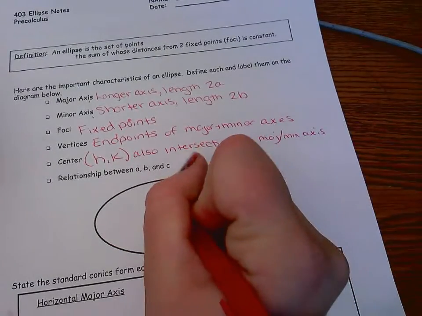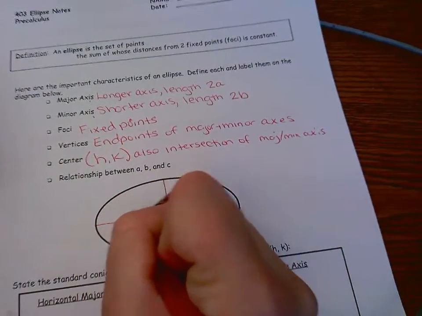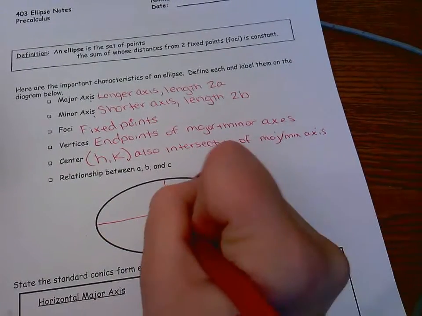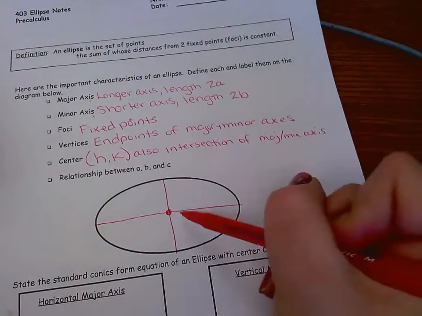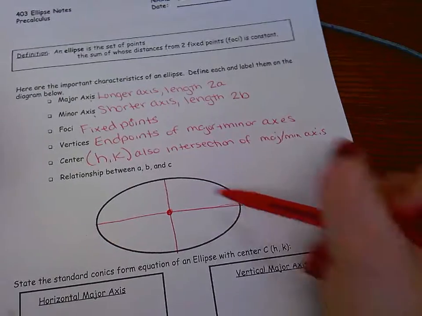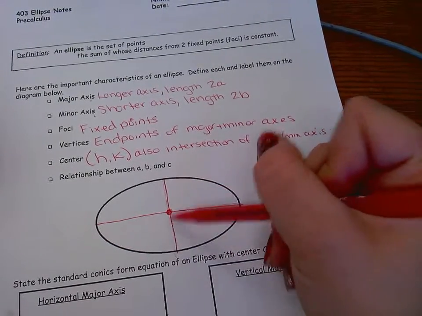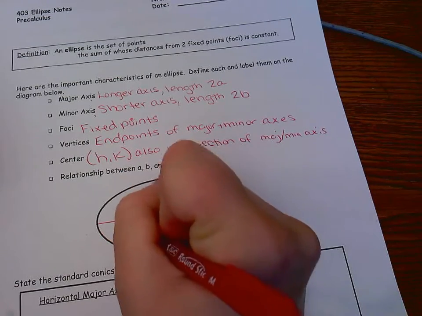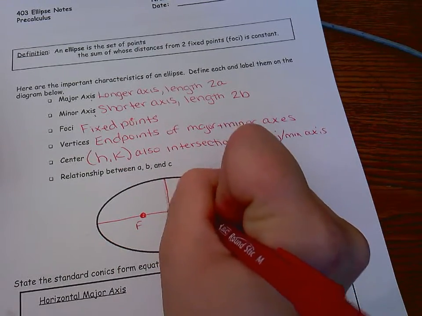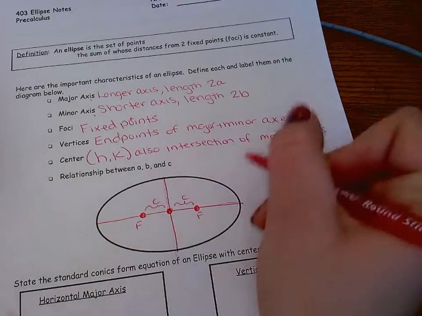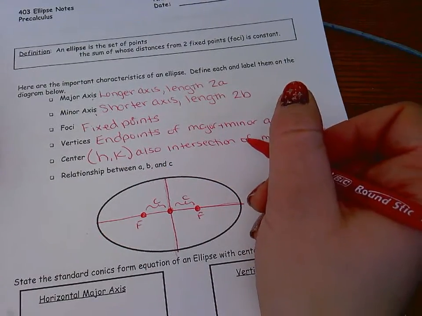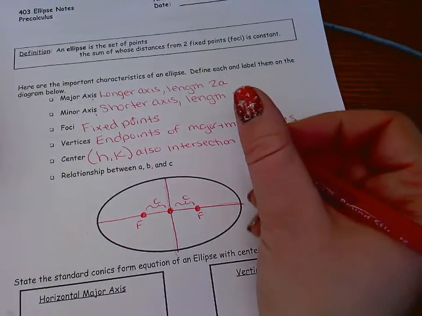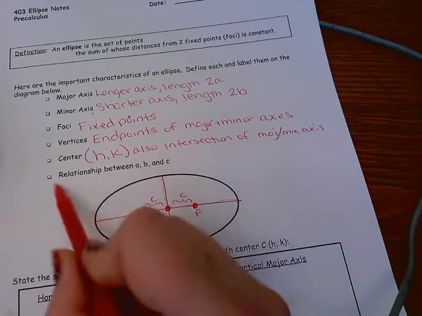I want to draw this ellipse for you. This happens to be a horizontal ellipse. Here's my center, and didn't we go over this far a, and we went up b and down b? The two foci are located c units from the center of the ellipse. So if we need to know how far the foci are, we need this relationship between a, b, and c.